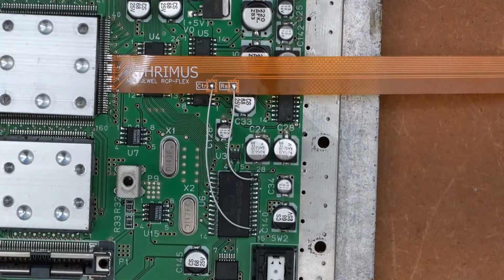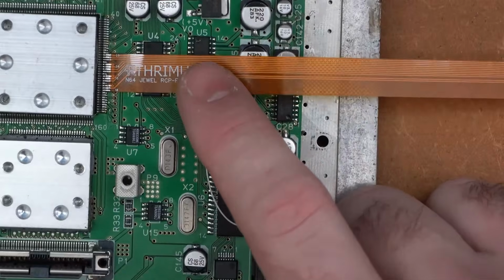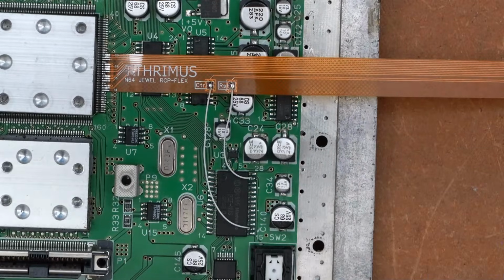Okay, so now that's done. Now the only other thing we got to do is we need to put a little bit of Kapton tape on here to prevent any potential of these pads shorting out.